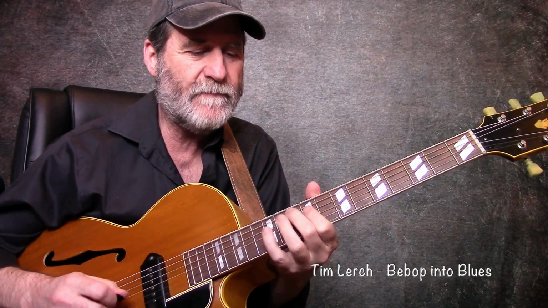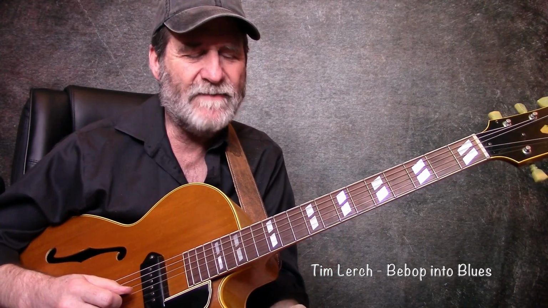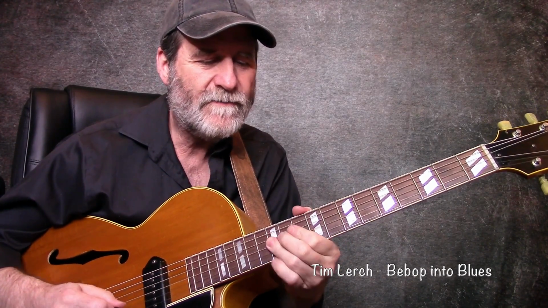And then we get to the 6th chord, G7 sharp 9 or flat 9. Not usually G9, but G7 sharp 9. I always just play that kind of a sound there. D flat 7th arpeggio works very nicely as well.